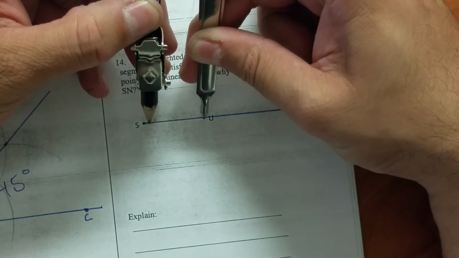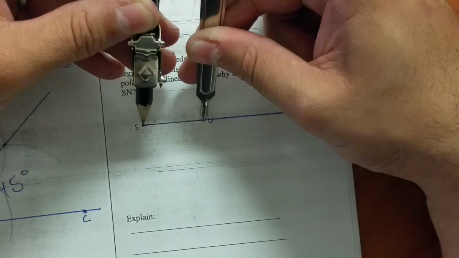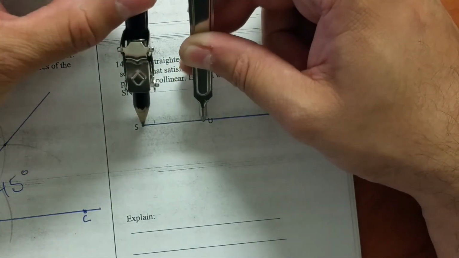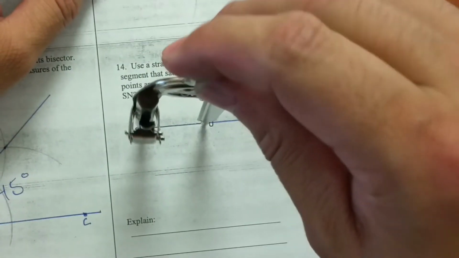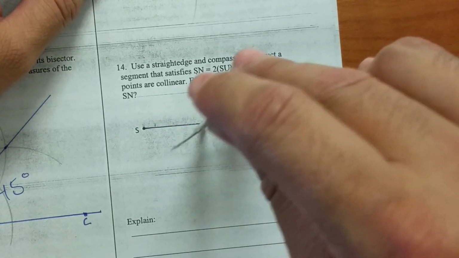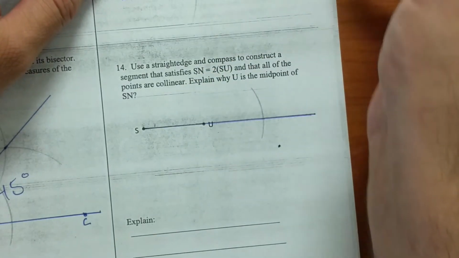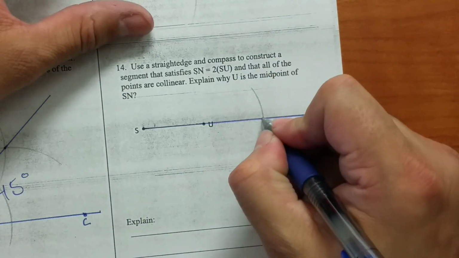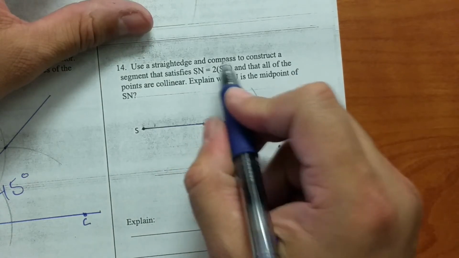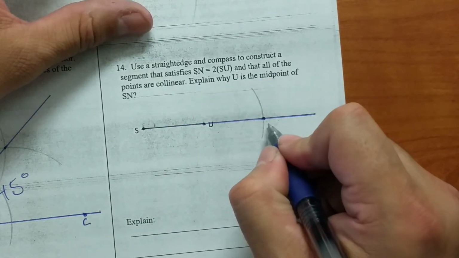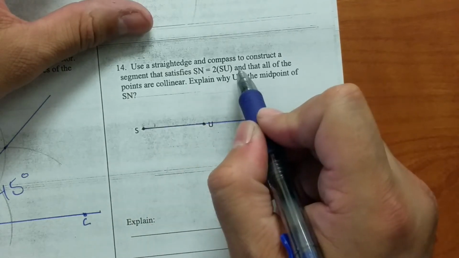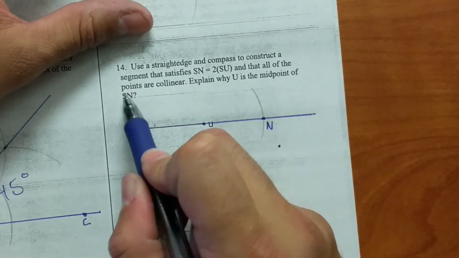I don't know if you can see this. Stab U and open it up to S right there. Now, that value right there, I'm going to take it this way. So this point right here is going to be the same distance from here to here as it is from here to here. So that satisfies this. That makes this point N. It's going to be the same distance from here. Okay, and so let's go right here.